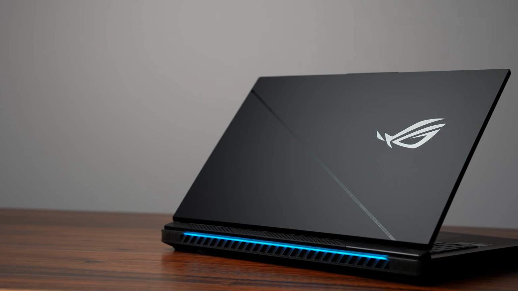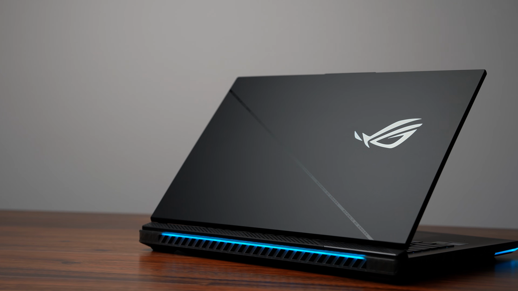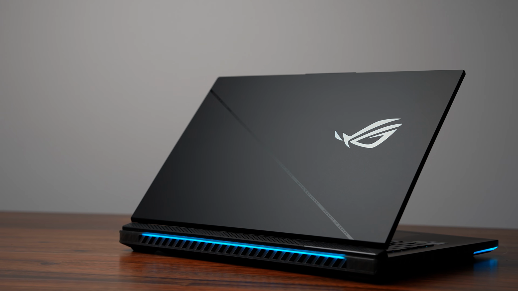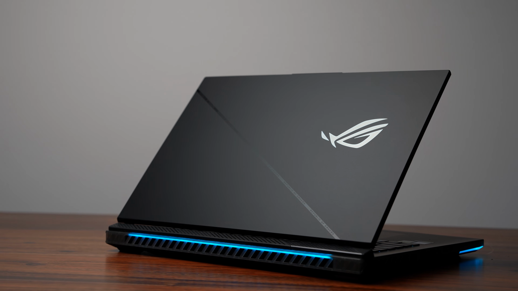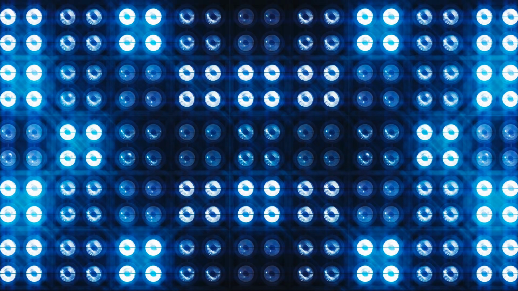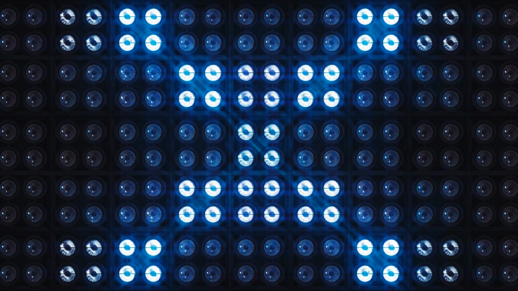Now this is the ASUS ROG Strix 18, and this has a mini LED display. Mini LED displays usually are in laptops that are in the upper mid-range to premium category. And the beauty about mini LED is it has these tiny little LED lights, thousands of them, to use for backlighting. And the benefit is you just get more precise control of brightness and contrast, which is a lot harder to do with a regular IPS panel.